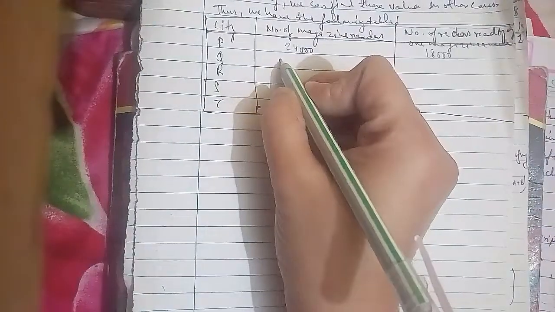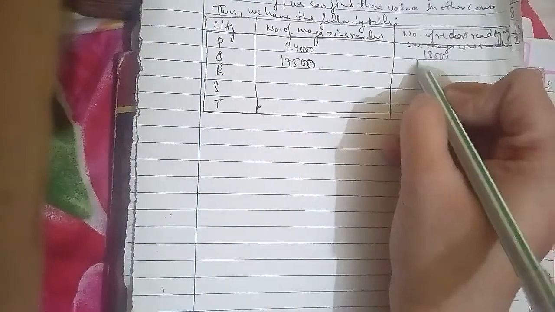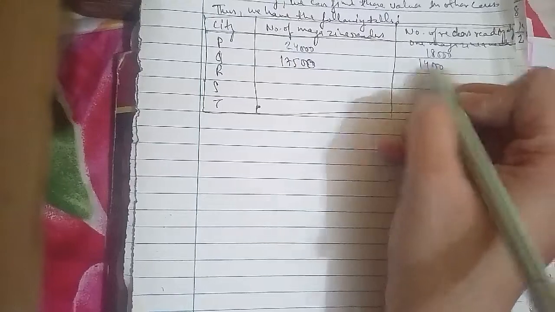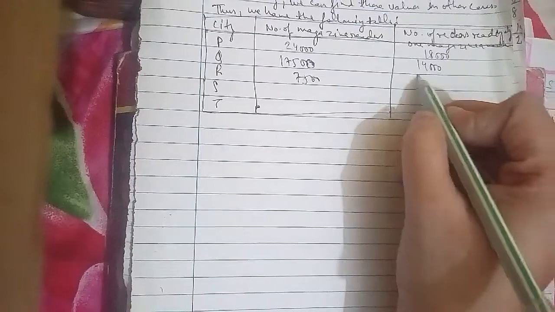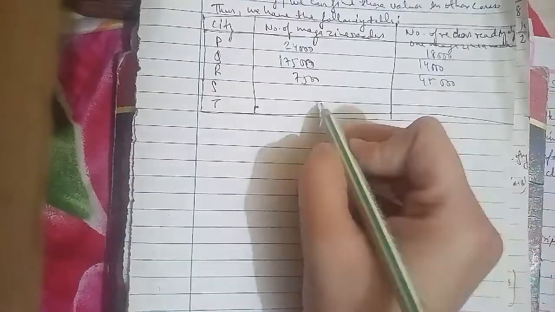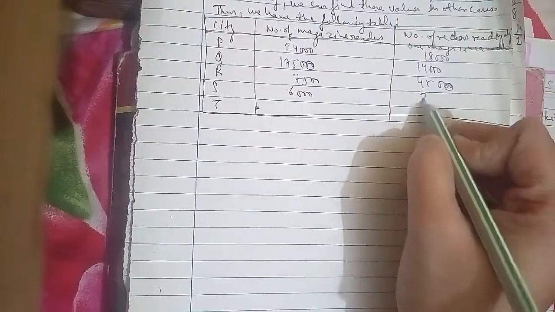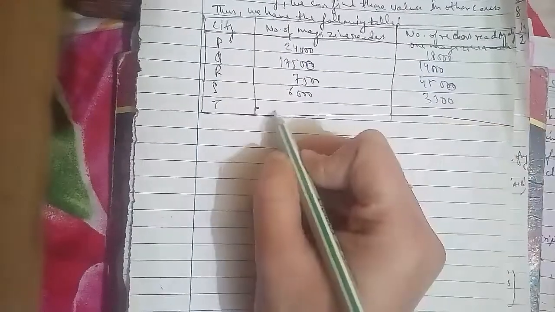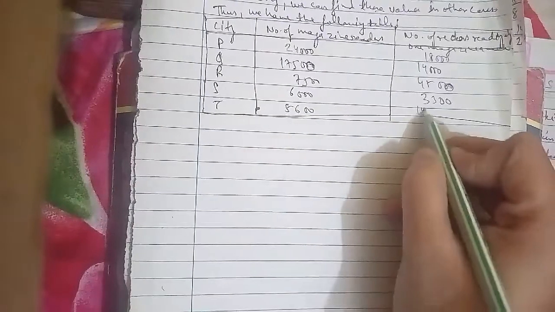For Q, it is 7,500, and this is 14,000. For R, it is your 7,500. This is your 4,500. For S, it is 6,000. This is being 3,300. For T, it is your 5,600. It is 1,400 that we have.